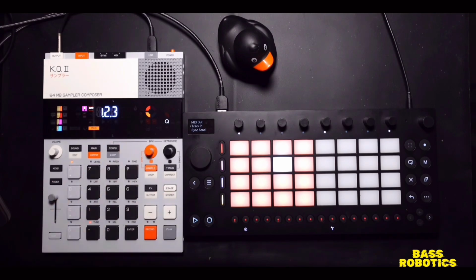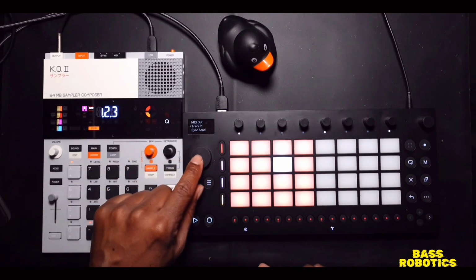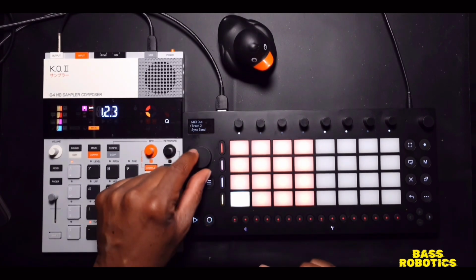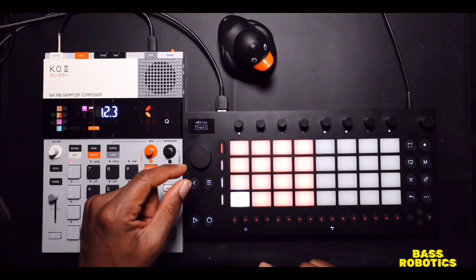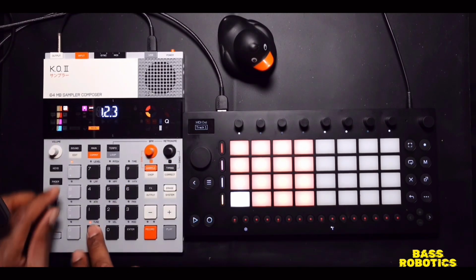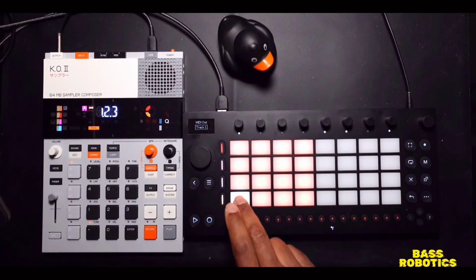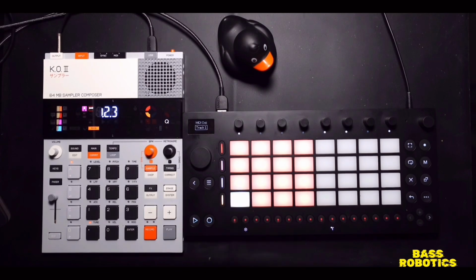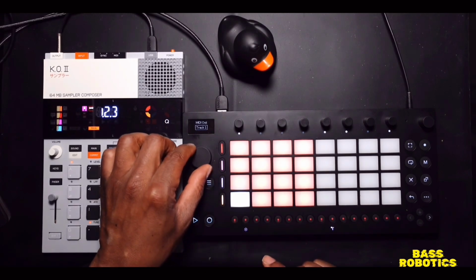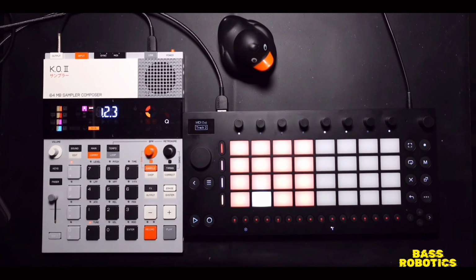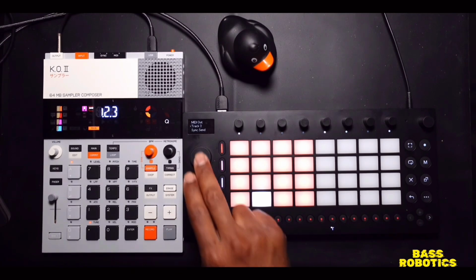Let me just show you what I mean since I'm in here. Right now it's on track 2. So it's only going to play the sounds on the Move. But if I was to move this to track 1, now it's going to play the sounds from the KO2. We don't want the sounds to play on top of each other, so I'm going to shift this to track 2. And now the Move will play the Move sounds and the EP will play the EP sounds. So that's all set up.